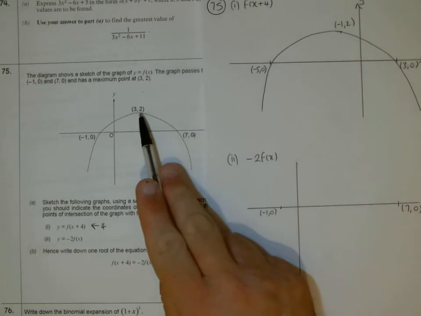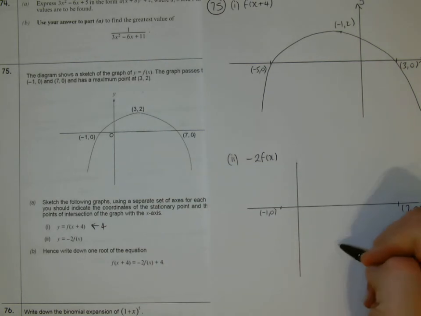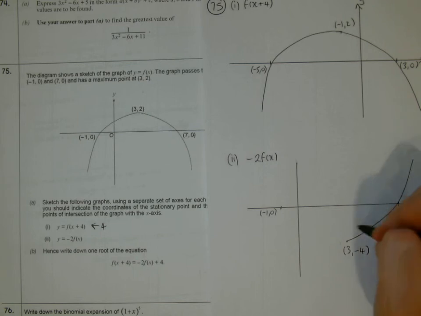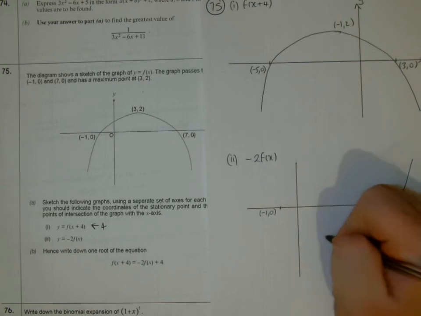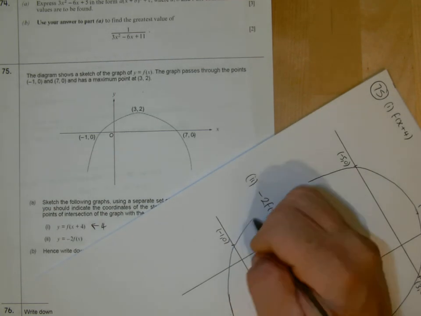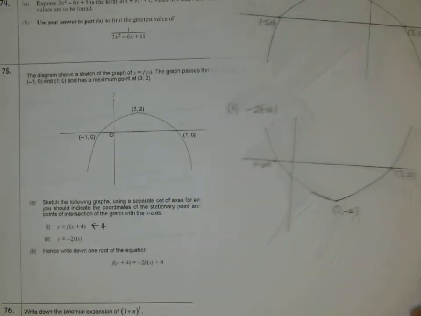But you're timesing the y value here by -2, so you get -4. So we're down here somewhere. So we get (3, -4). Oops, I need to turn this around, otherwise it's going to be a bit of a disaster. There you go, that's fine.